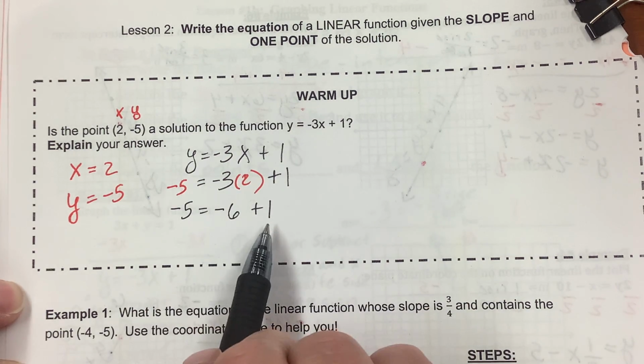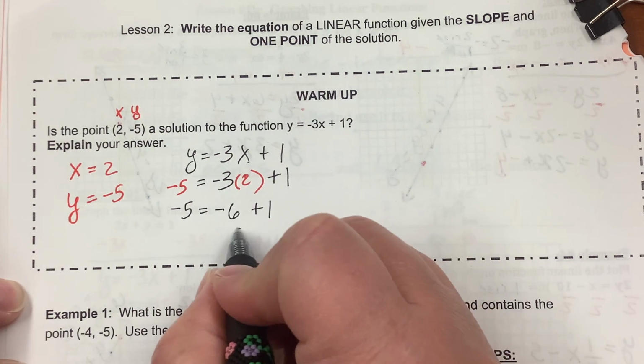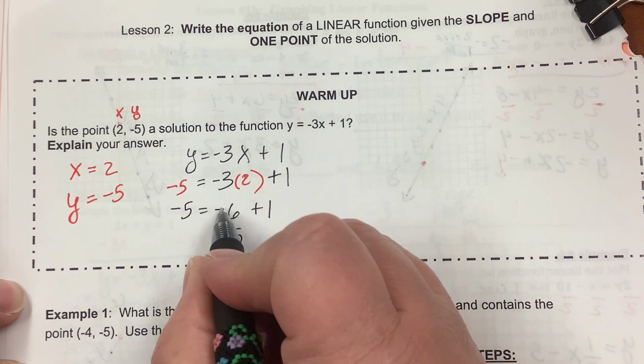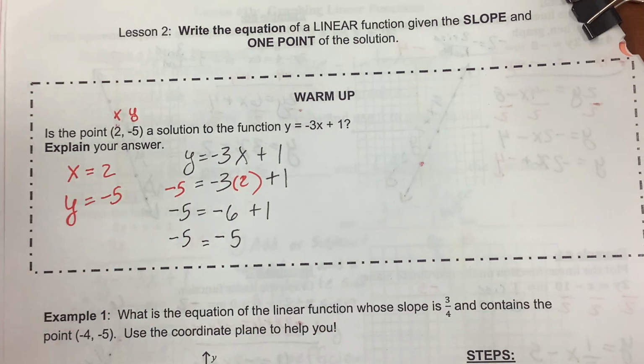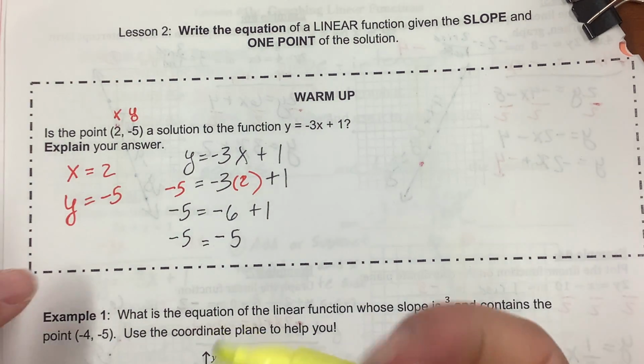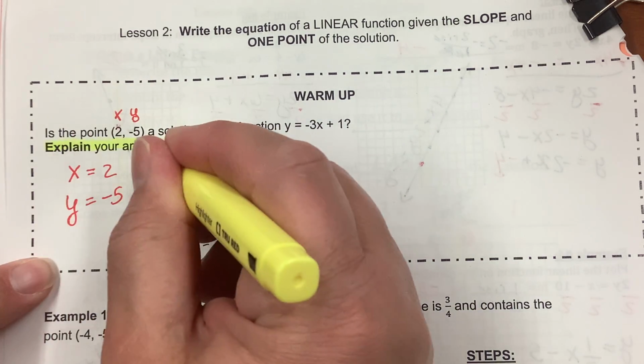The signs are different, so you subtract. 6 minus 1 is 5. 6 is larger than 1. It's negative, so -5, which equals -5. So that is a solution. Then it says over here, explain your solution.